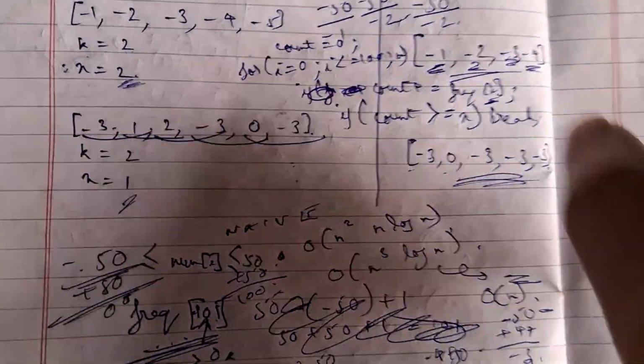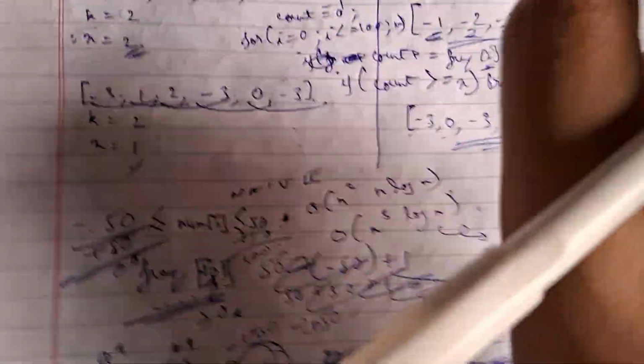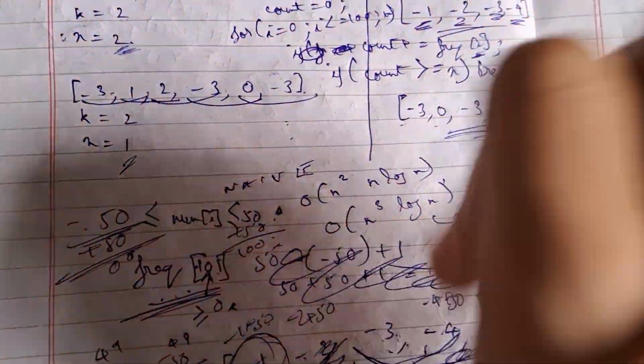So that's it. I hope this is a little bit complex, but if you can understand, this was a very nice problem. So that's it.